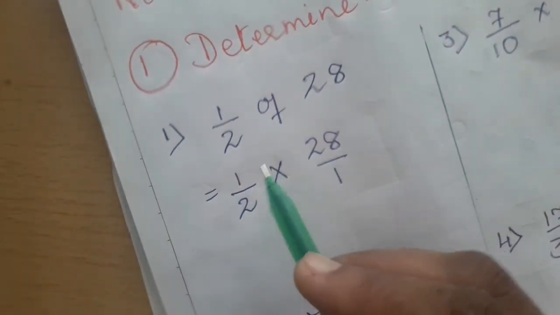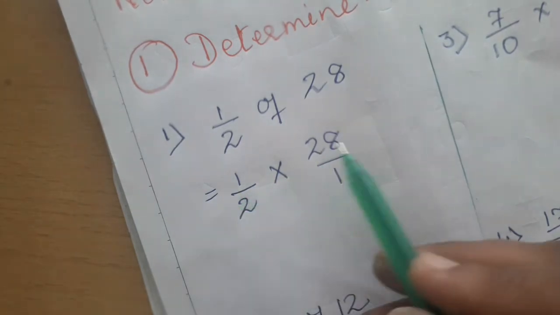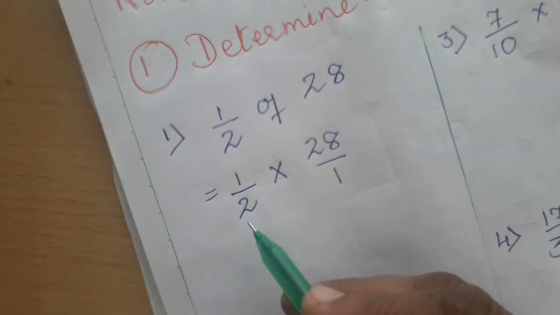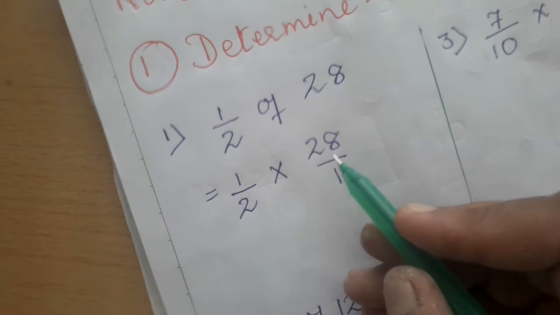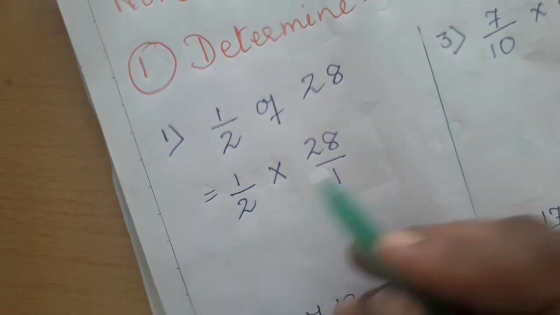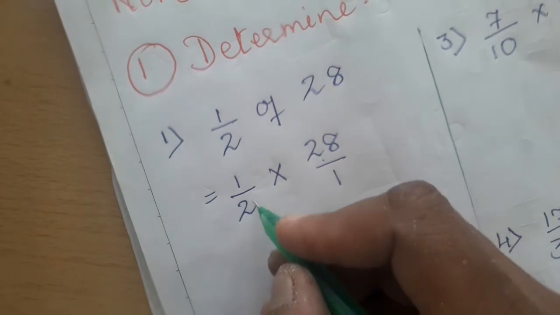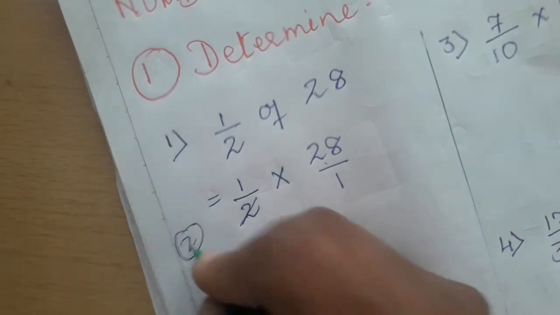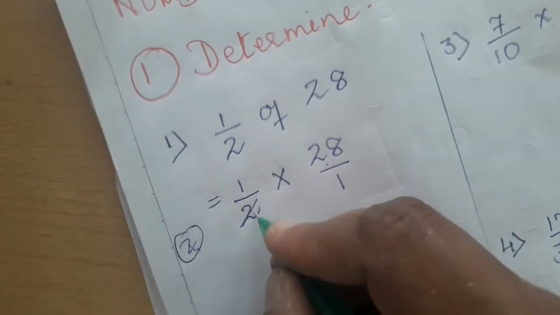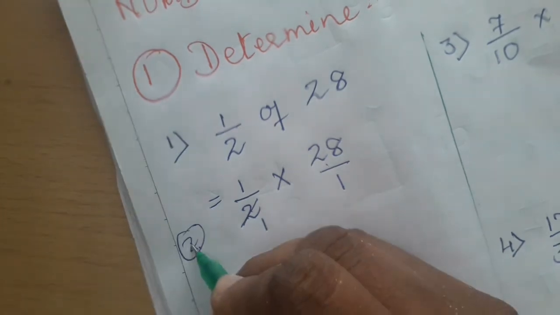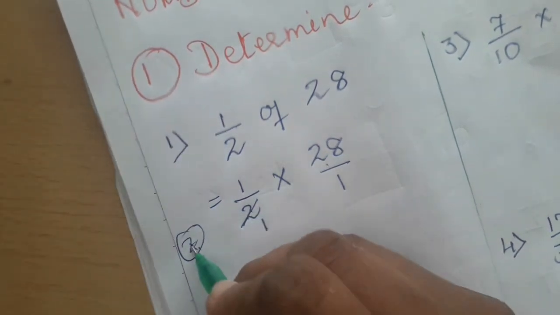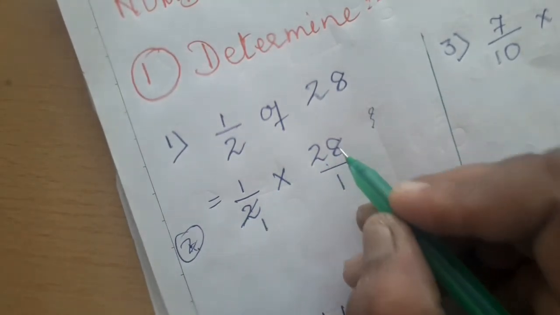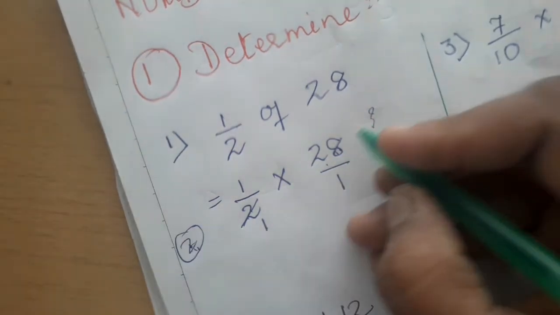Now you can see the fractions in the numerator and denominator, and if possible you have to reduce it. Now here I can see that 28 and 2, I can divide 28 by 2. So here 2 is in mind. In 2 table when comes 2, 2 ones are 2. Now 2 into which number comes 28, or 28 divided by 2 is 14.